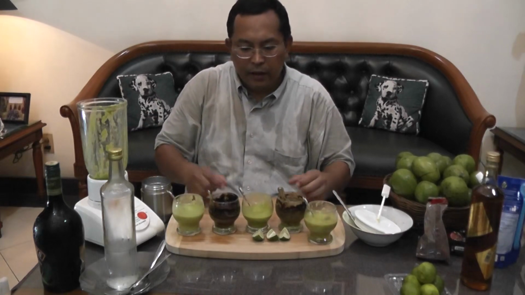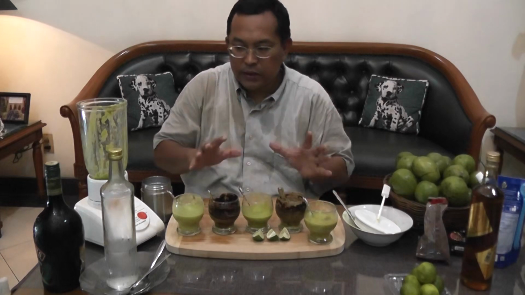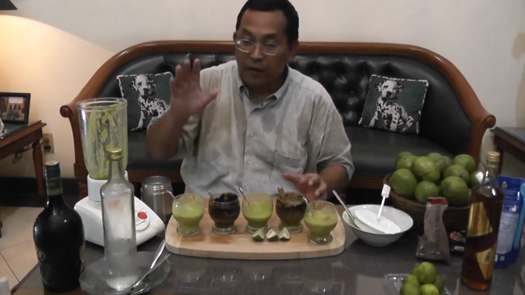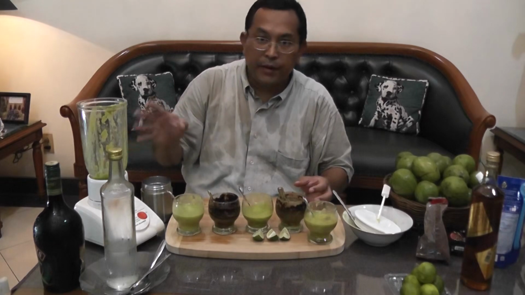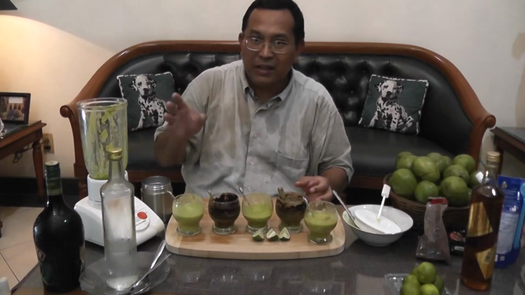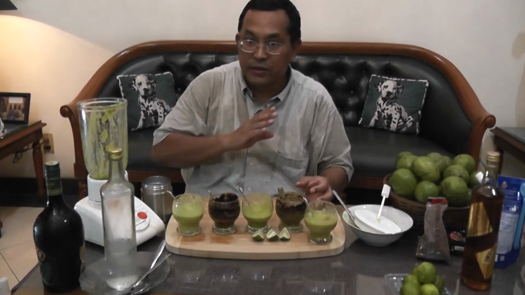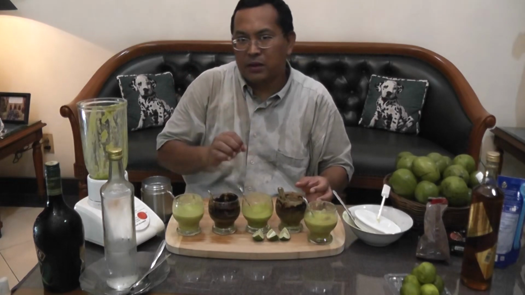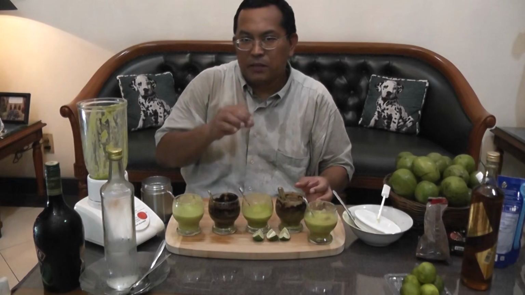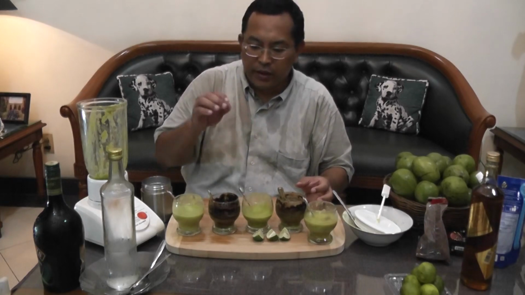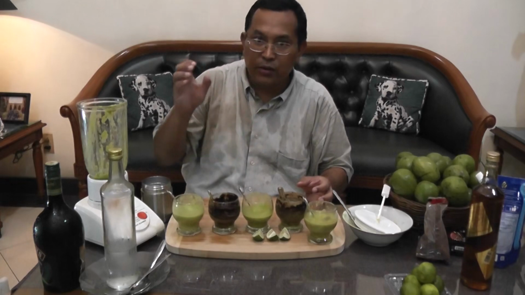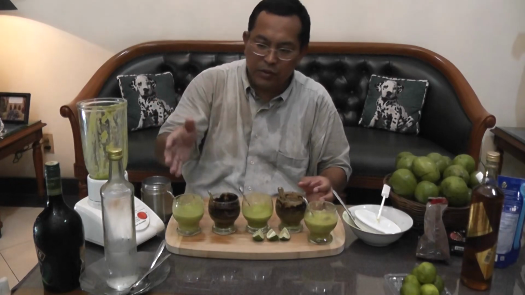And again, the most important thing is, notice they all came from the same blender. So the basic preparation is all the same. Remember, avocado has become a replacement, a substitution for a lot of dairy products. So in this case, avocado was basically just diluted with water. I used chilled water.